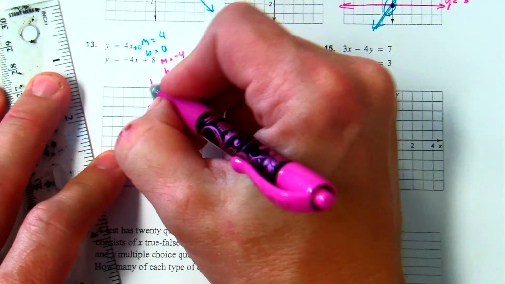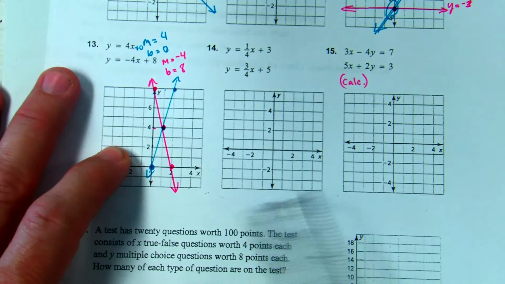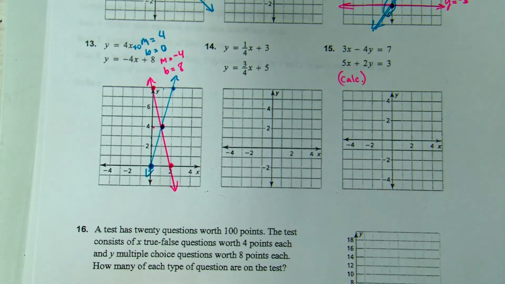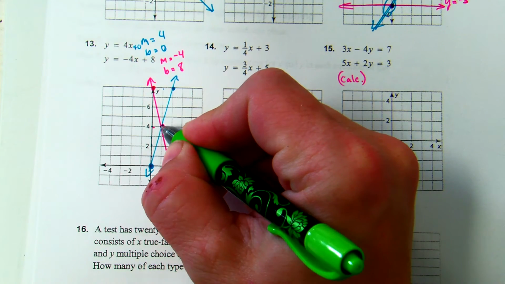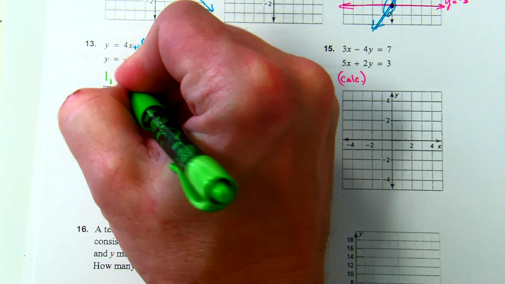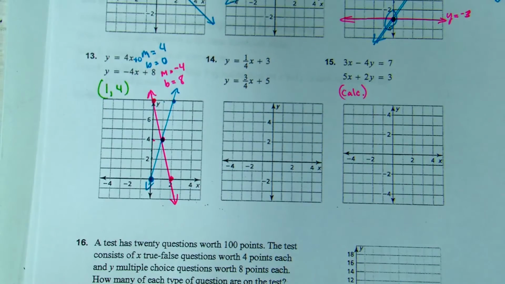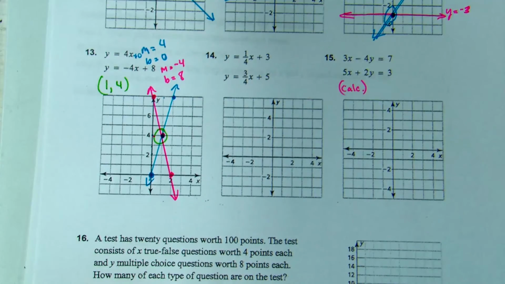And we should have the intersection point pretty obvious. And it's going to be at 1, 4.